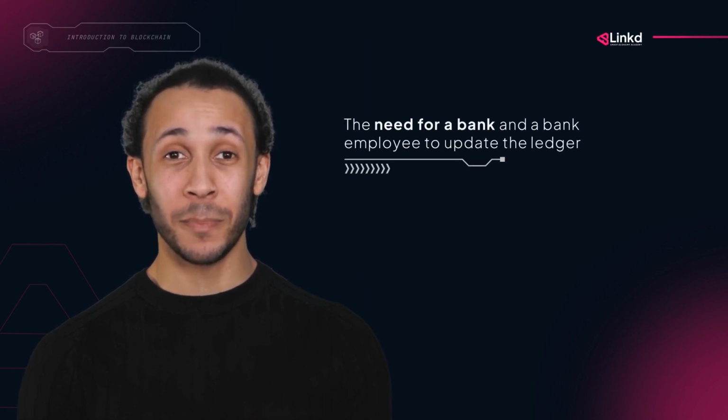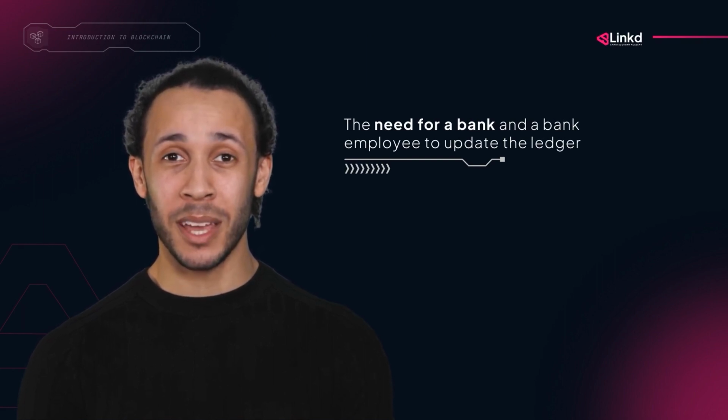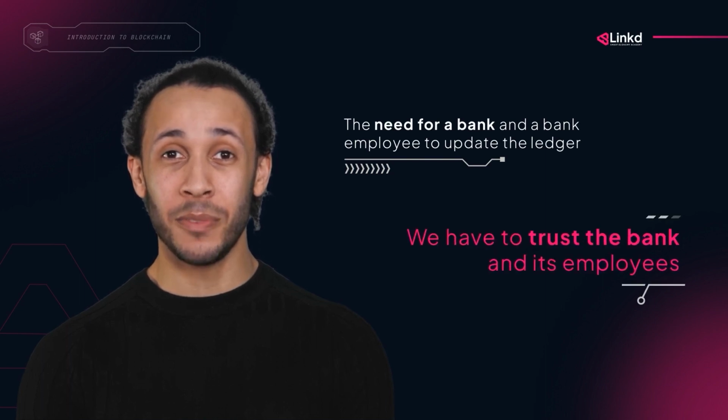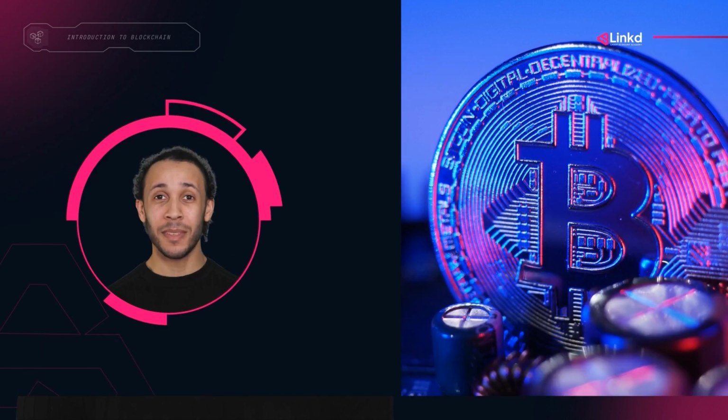The problem with the mentioned scheme is the need for a bank and a bank employee to update the ledger. Unlike Alice and Bob, the employee plays a central role in the story. He, and he alone, has the power to alter the ledger. This means that we have to trust the bank and its employees to manage our accounts. This is exactly the problem that Bitcoin aims to solve.